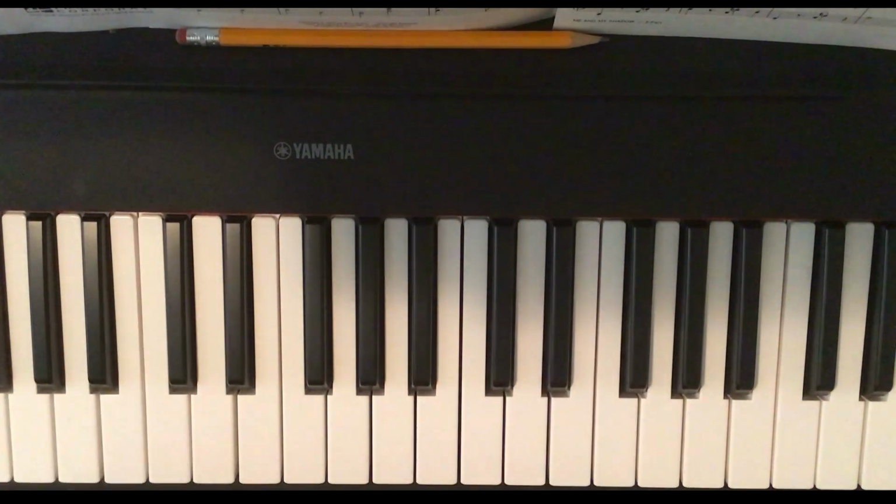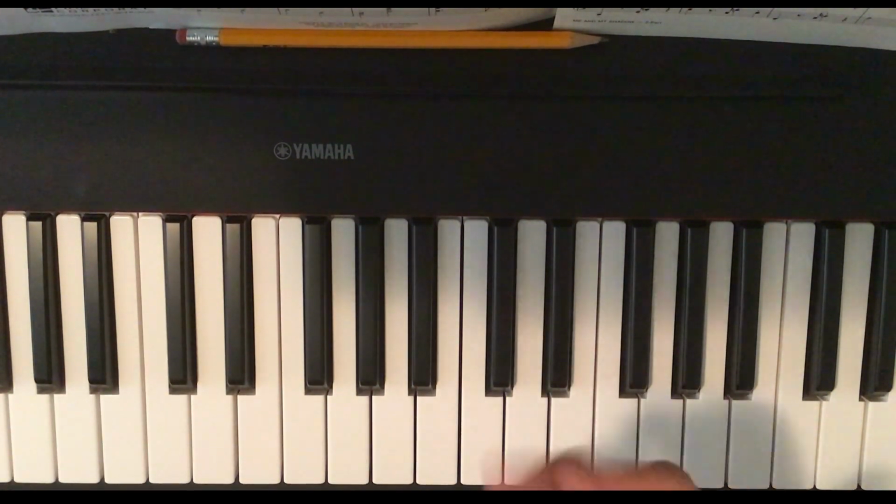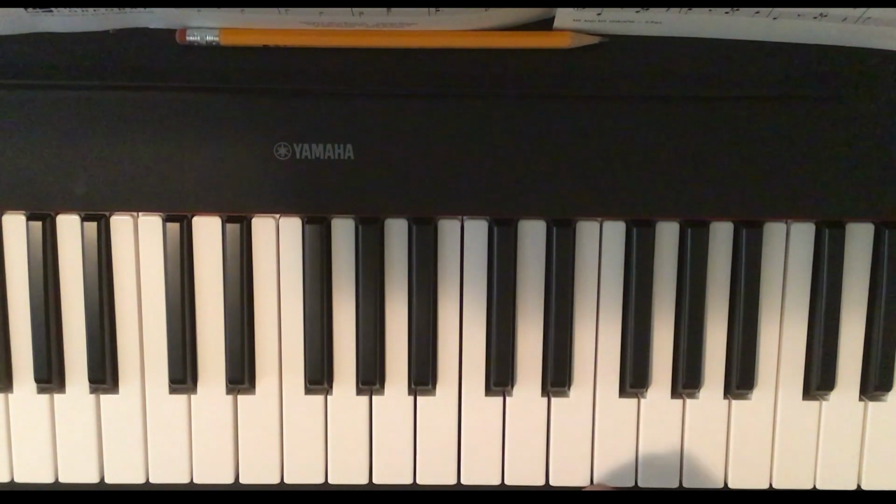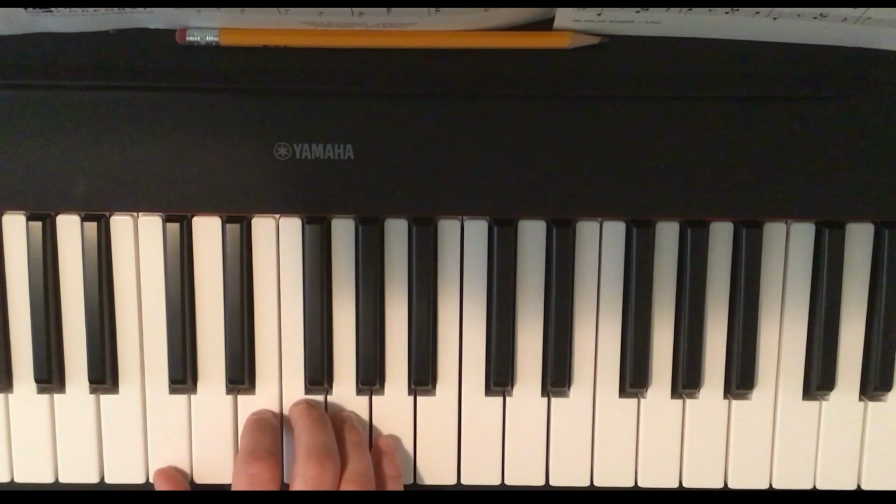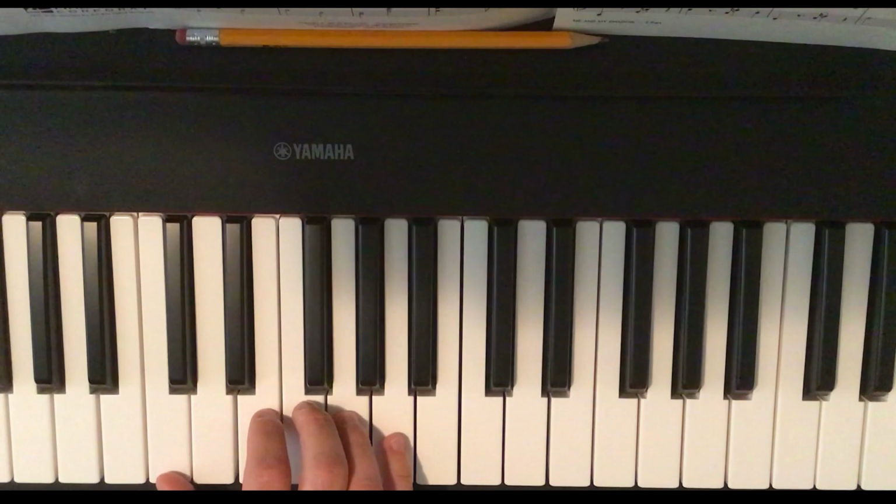So you can use different kinds of motion to create different types of melodies. See if you can hear how this song uses both steps and leaps.